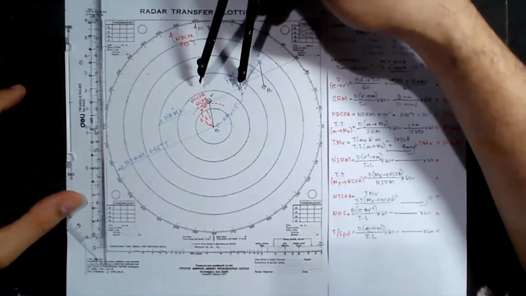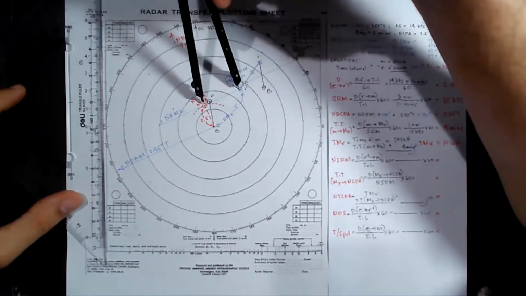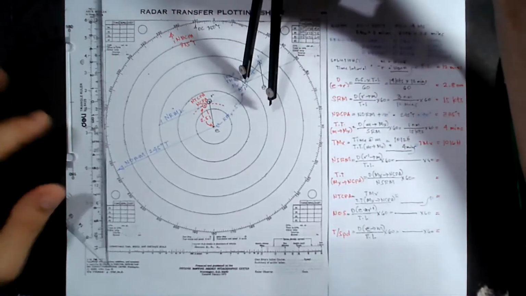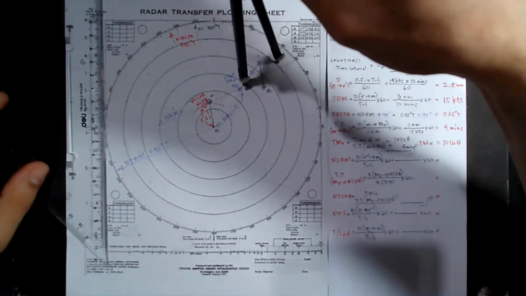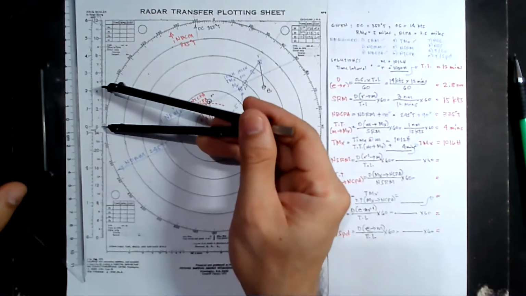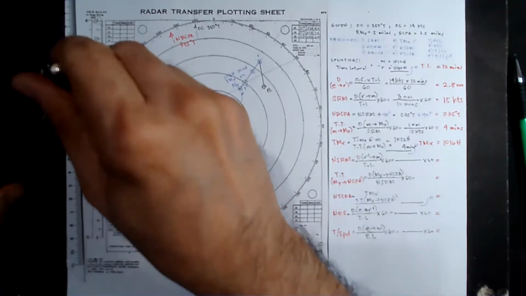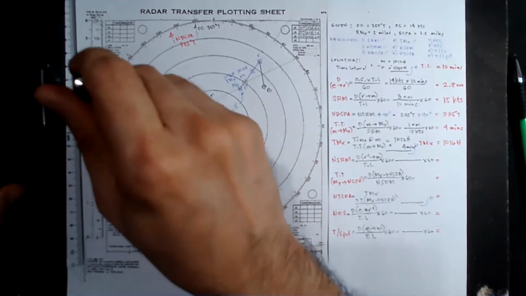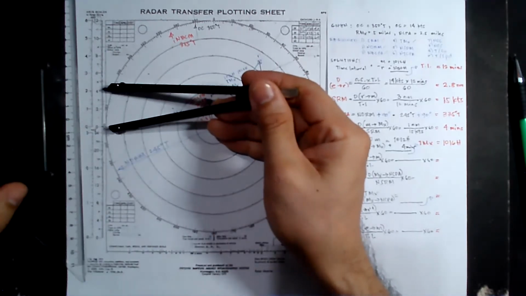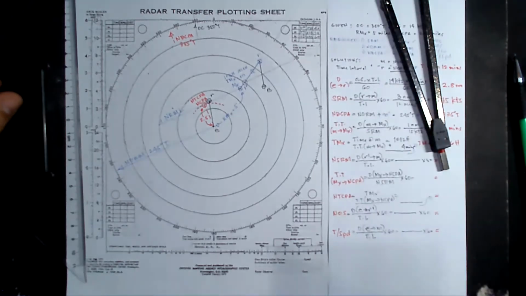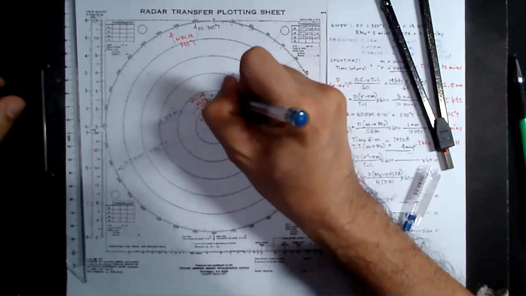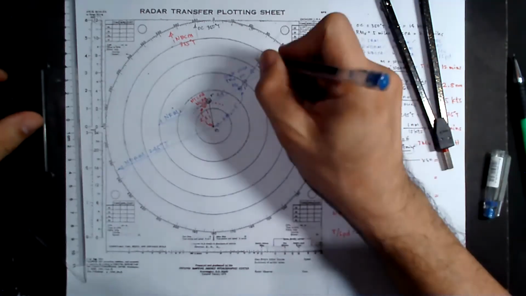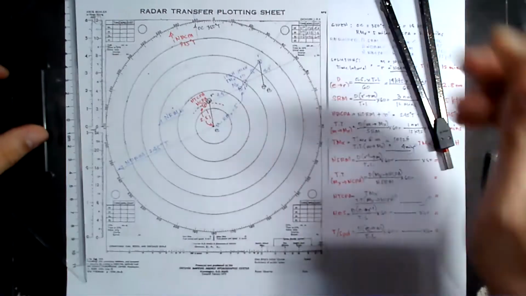Again, measure this distance, MX to NCPA, and transfer the leg to point M and draw an arc. Place this on your scale to determine the distance. That's 4.4, so 4.4 miles.